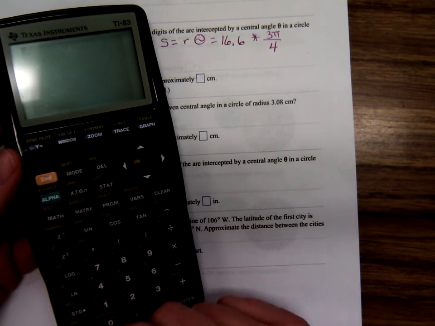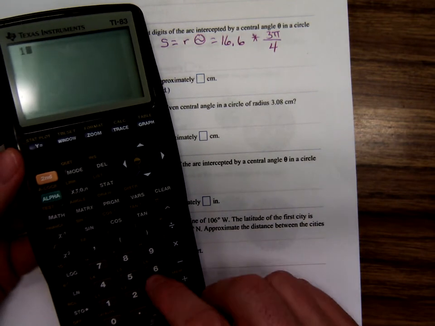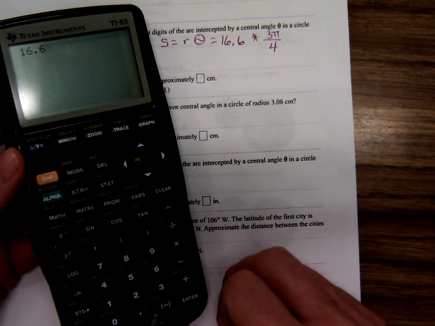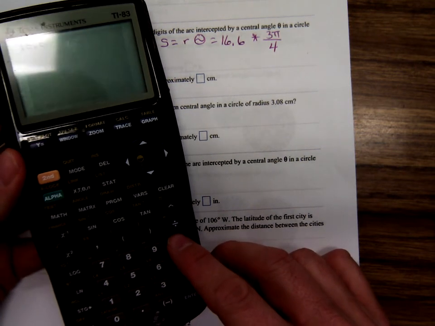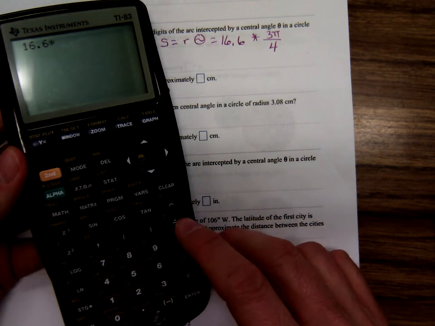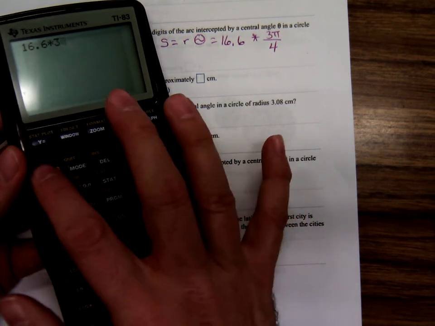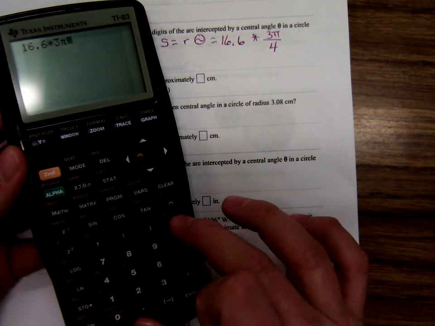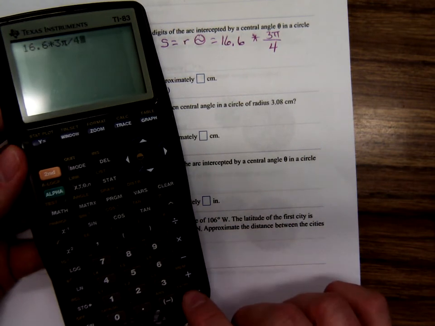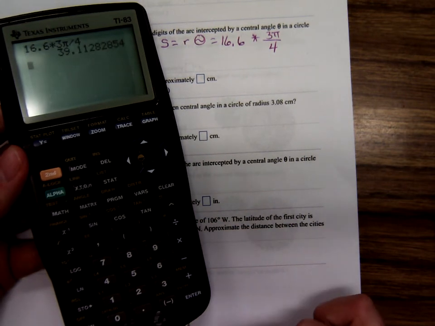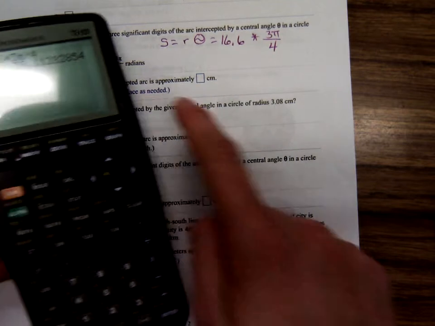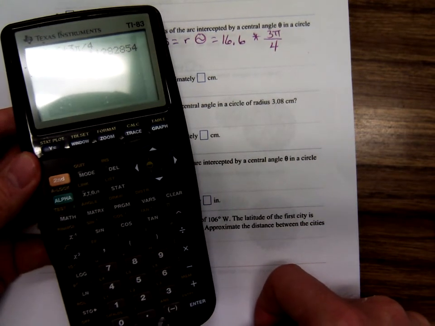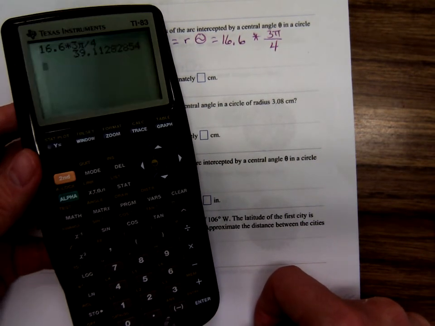Let's see. 16.6 times 3 pi over 4 gives 39.1128. So how are we told to round this? One decimal place. So 39.1.